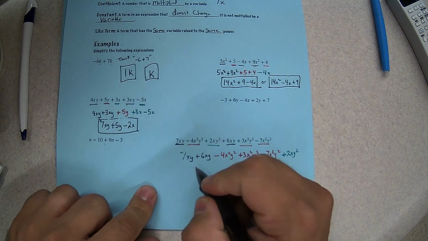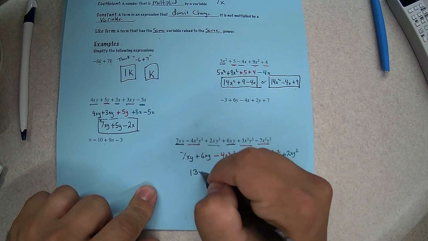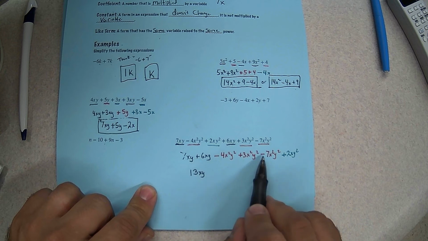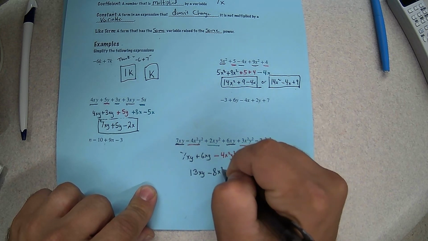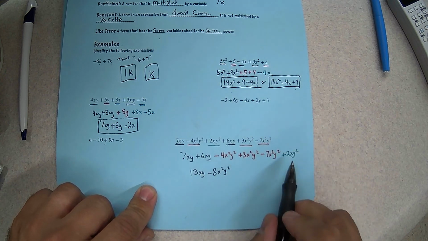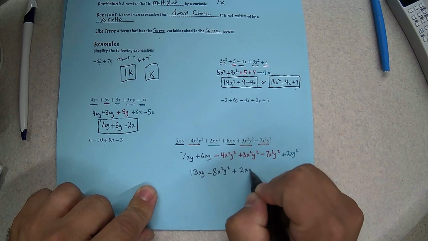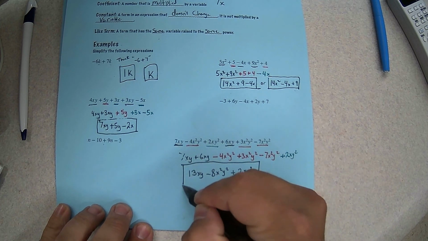7 plus 6 is 13xy. A negative 7 plus 3 is going to be a negative 4, minus 7 is going to be a negative 8x squared, y squared. And then we have that plus 2xy squared at the end. And there is our final answer.